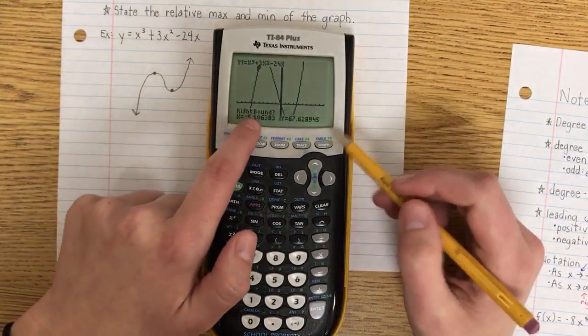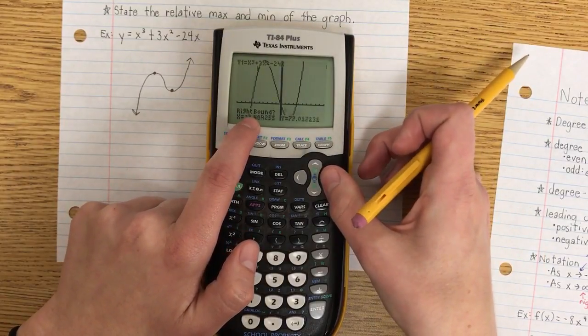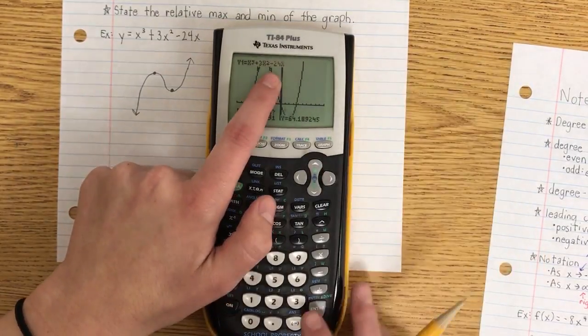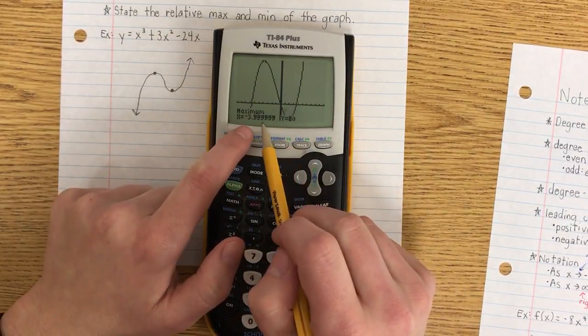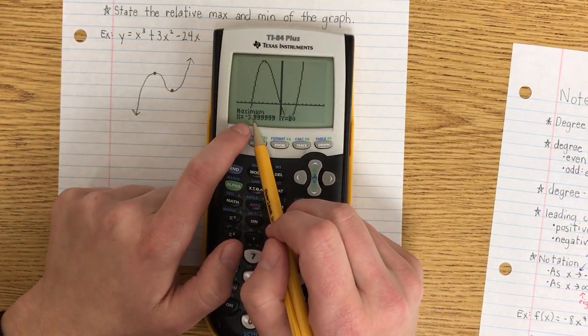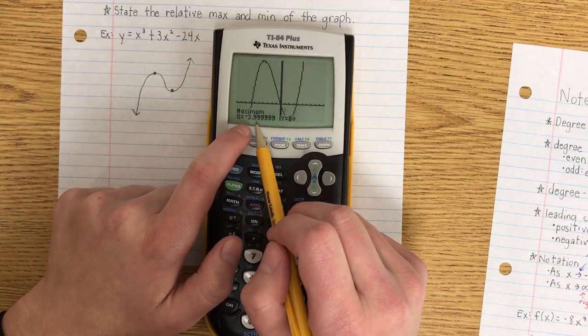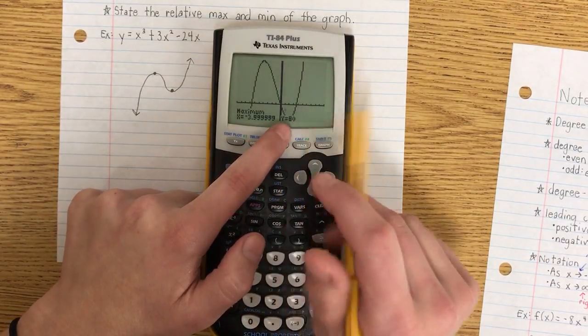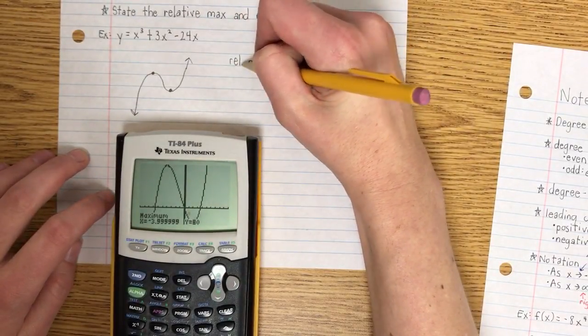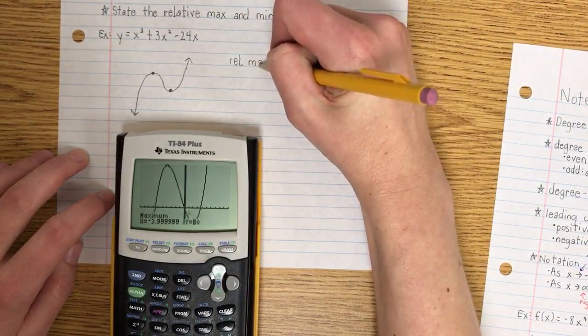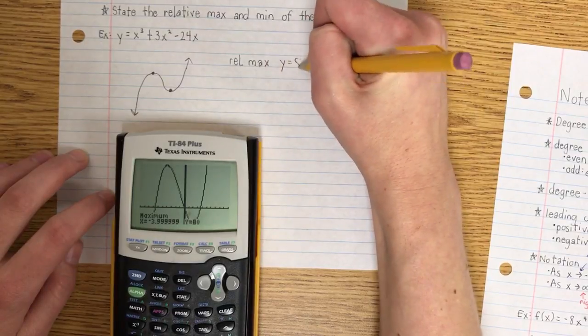I hit enter. Now it wants me to go to the right of my max. I'm moving it. I hit enter. I hit enter again. And it's saying my relative max is at negative 3.99999, so about negative 4, comma, my y value is 80. So my relative max is at y equals 80.